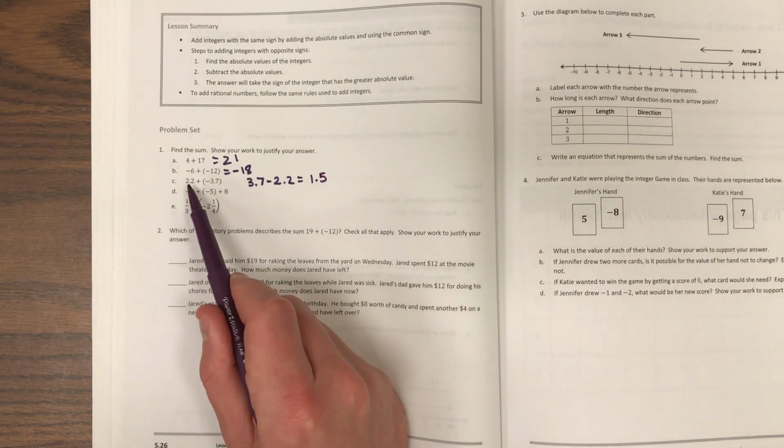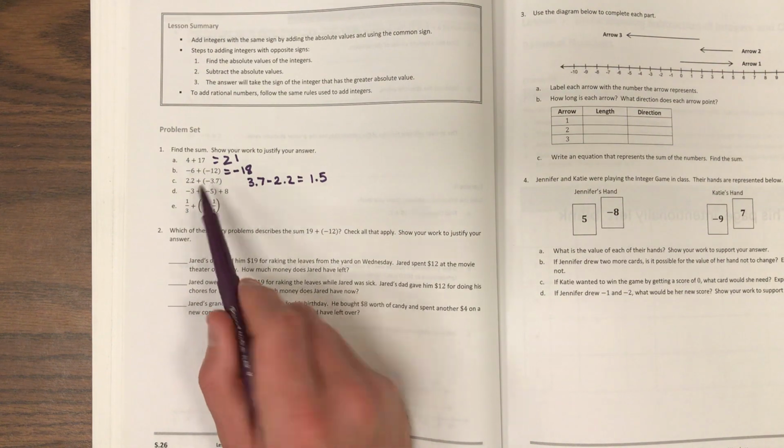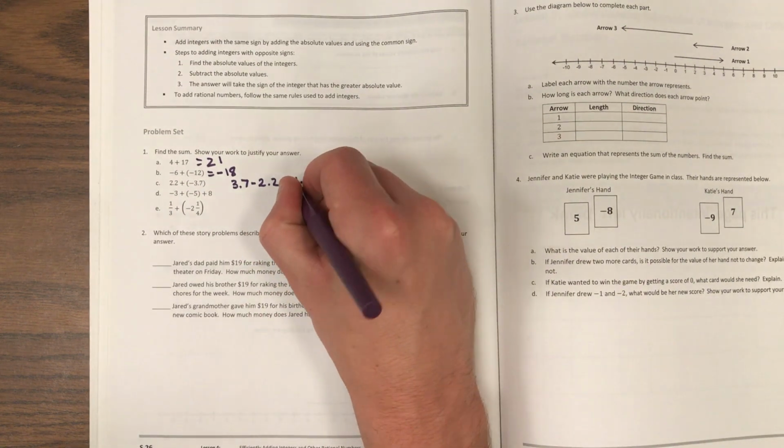And now I have to decide, is this sum going to be a positive 1.5 or a negative 1.5? And it all depends on which of these two numbers that I added had the bigger absolute value. And since the negative number had the bigger absolute value, then I know my sum must be negative. So it's going to be negative 1.5.